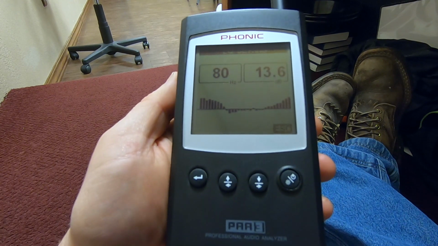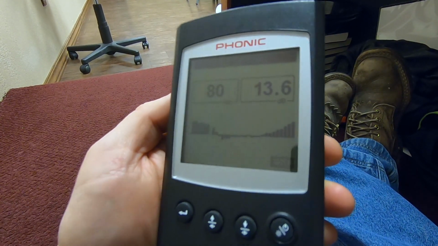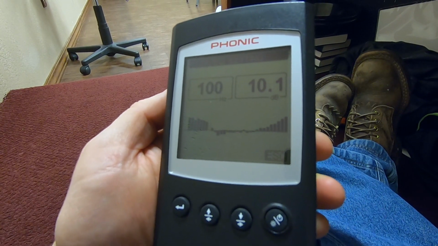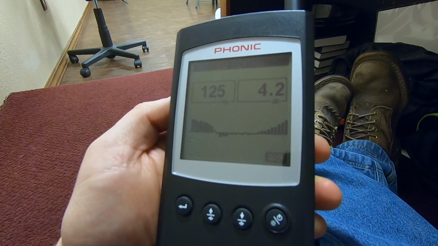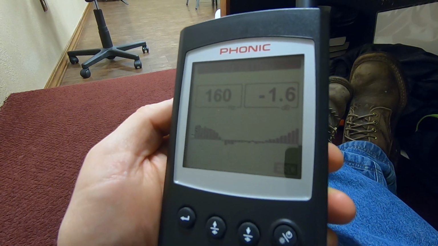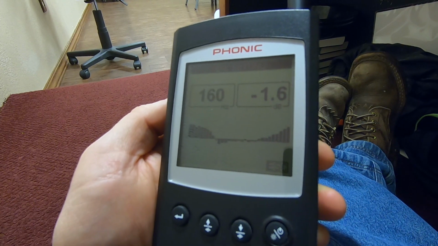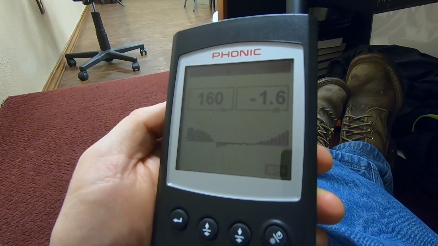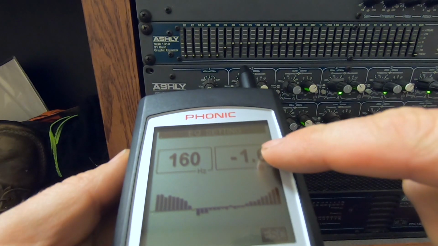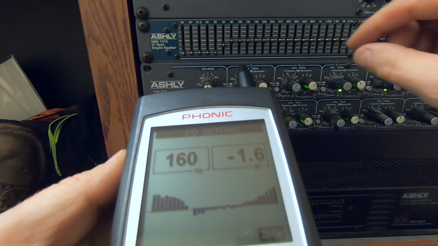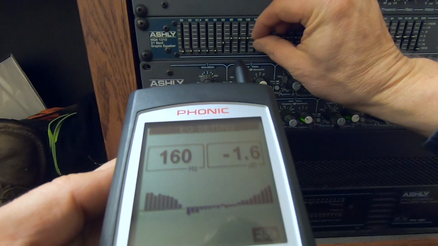So we're saying at 80 Hertz, it's recommending that I pump it up 13 dB. I'm not going to. 100, bump it up 10, and then 125 plus 4. So there, let's start at the first one that we're going to actually be subtracting. So 1.6 dB drop at 160. So 160, 1.6 dB. So 160 I'm going to drop down.